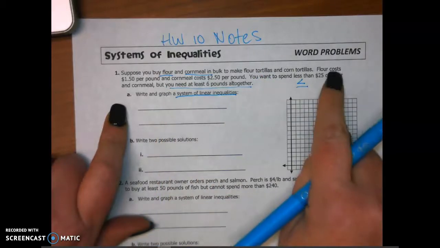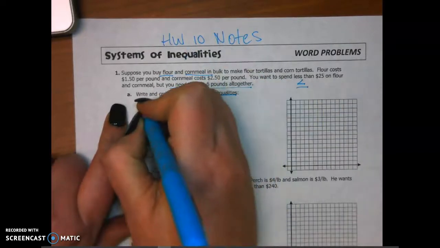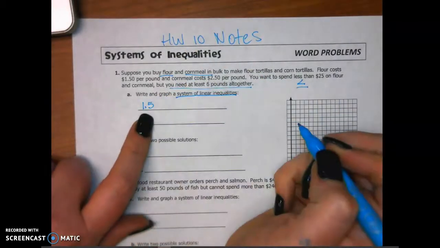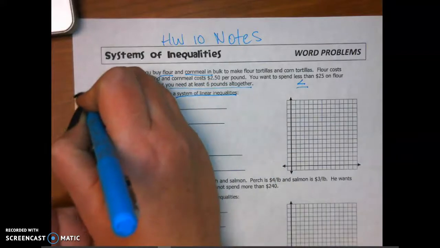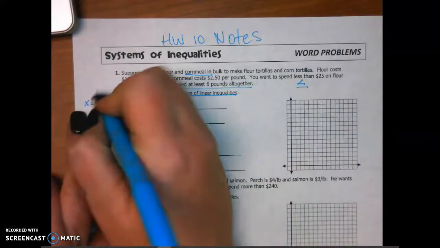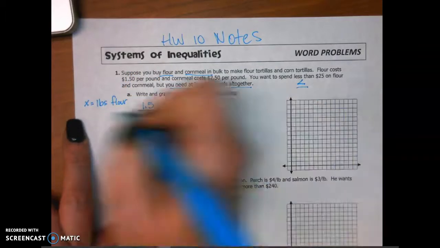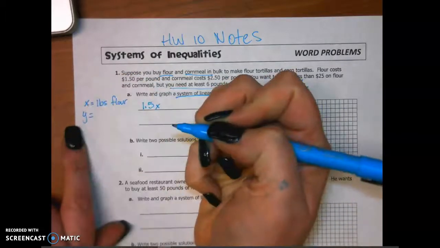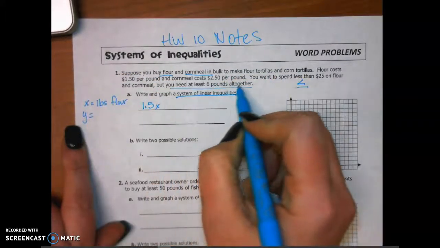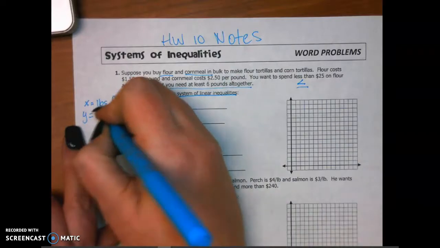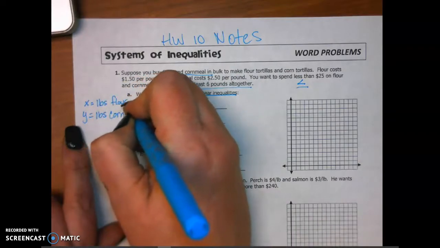So let's see. Flour costs $1.50. We're going to call that X. So I'm going to put X here, and this is pounds flour. I'm going to go Y here, and I'm going to do pounds cornmeal.